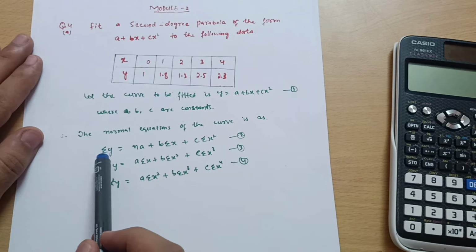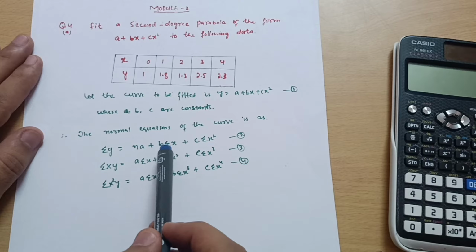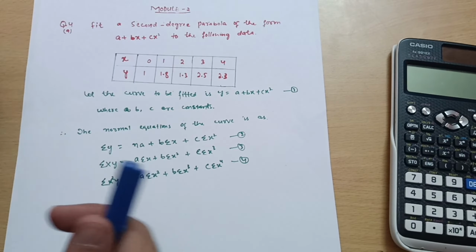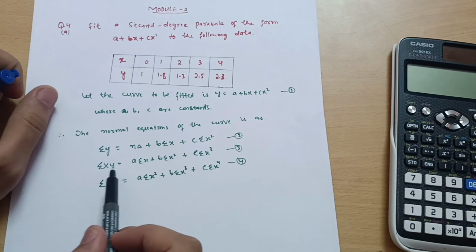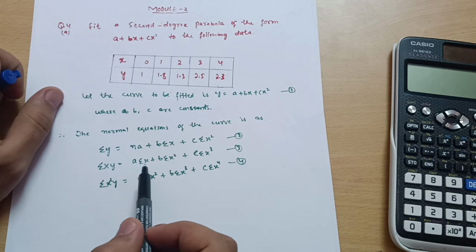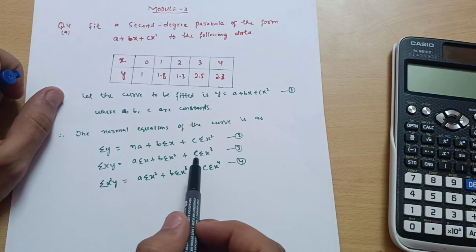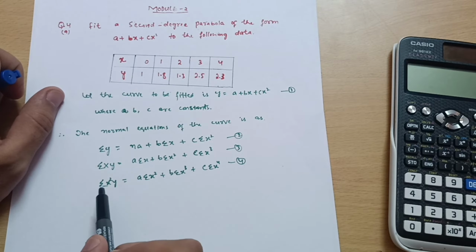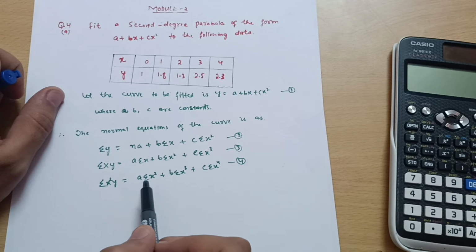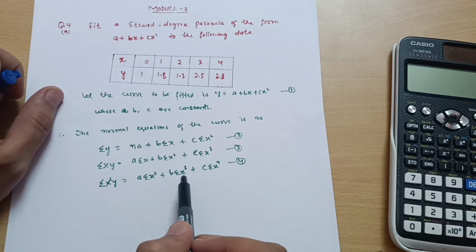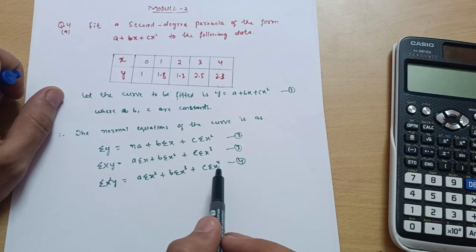Summation of y is equal to na plus b summation of x plus c summation of x square, and summation of xy is equal to a summation of x plus b summation of x square plus c summation of x cube, and summation of x square y is equal to a summation of x square plus b summation of x cube plus c summation of x raised to the power 4.